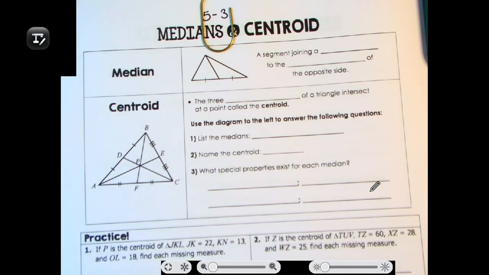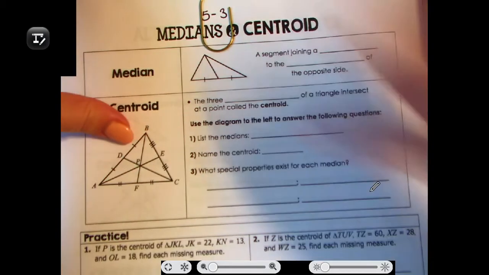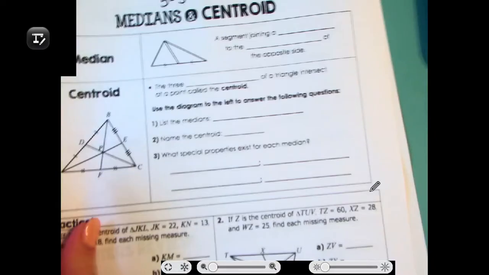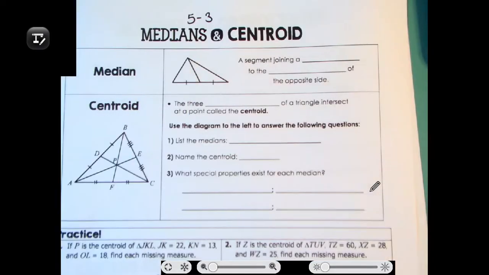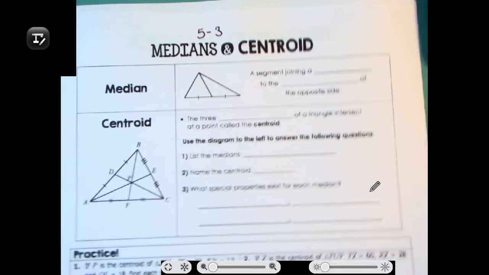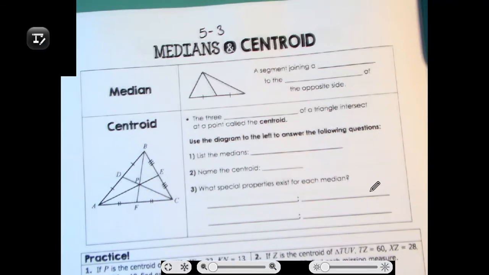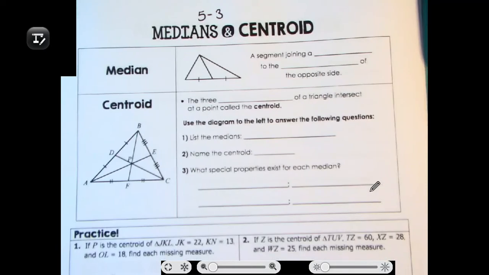So our first word that we're going to go over is median. These are 5-3 notes, so I would go ahead and label those on your paper as well. Just write 5-3 at the top to help you keep track of what those are, and keep them together and in order.